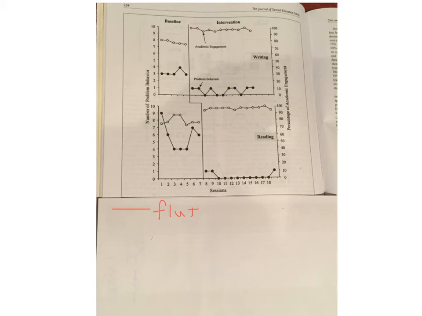Now let's take a look at the trend of the academic engagement scores. You can see that this is also likely a flat trend. If you were to connect these two, your line would essentially be pretty flat. Now part of this is just a product of the variable being measured. There was such a substantial improvement that the student's percentage of academic engagement went from about 75% to consistently above 90%. So the student's trend could not go upwards just because there's a ceiling placed on the percentage of academic engagement the student can show. You can't be more engaged than 100% of the time.